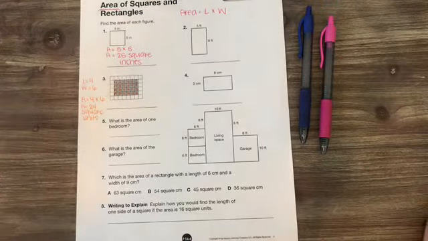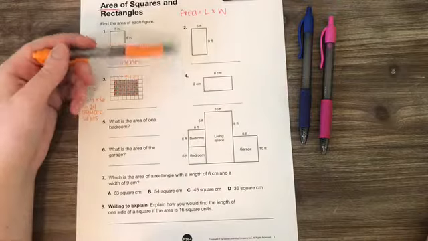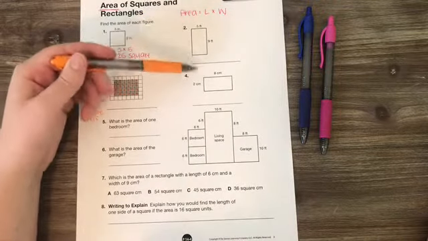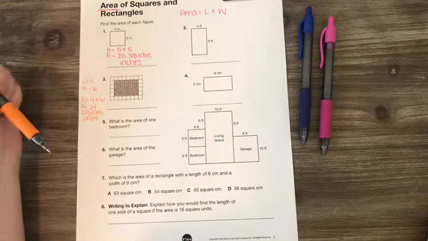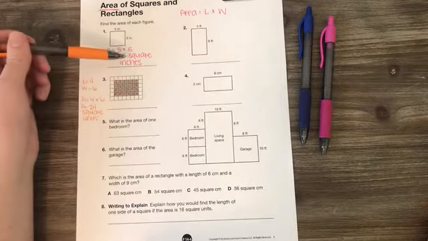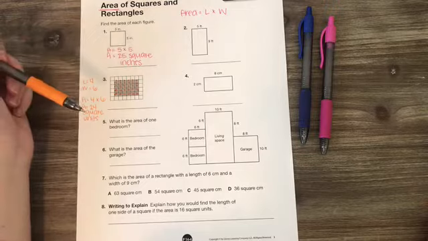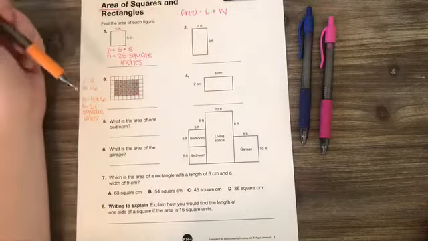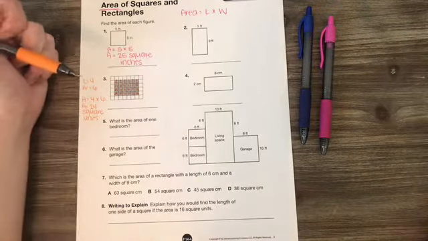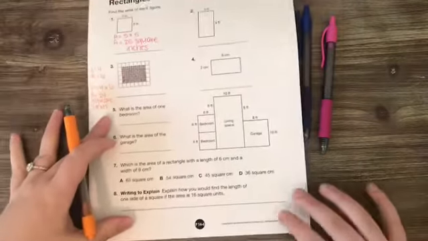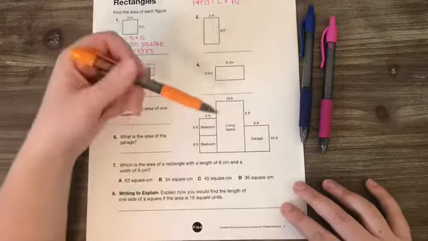All right, and then for problems 2 and 4, you're going to just practice using that formula just like we did in number 1. Make sure you're showing your work and remembering that we're writing square inches for our answer and that we're multiplying the length times the width. Super important. And then for number 5 and 6, it's going to have you look at this figure on the bottom.